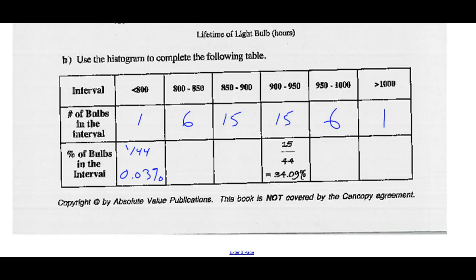And then you've got 6 out of 44, which gives us a nice percentage of about 13.64%. And then 15 is done for us, that's 34.09. And we already did 6 again, that's 13.64. And 1 is 0.03%. Perfect.